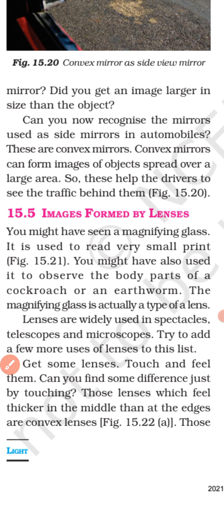But what is a convex lens? Those lenses which feel thicker in the middle than at the edges are convex lenses. You have seen a magnifying glass, right?